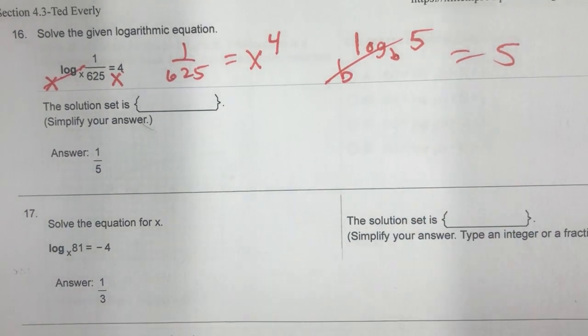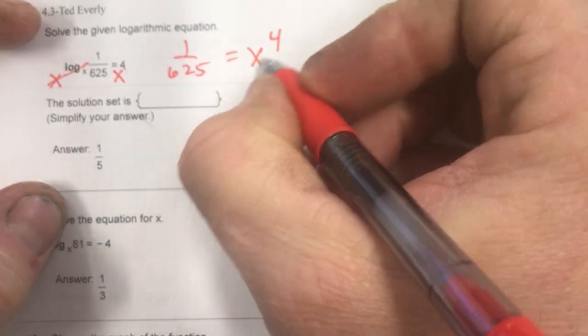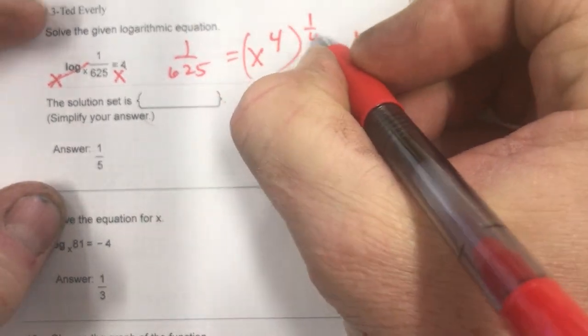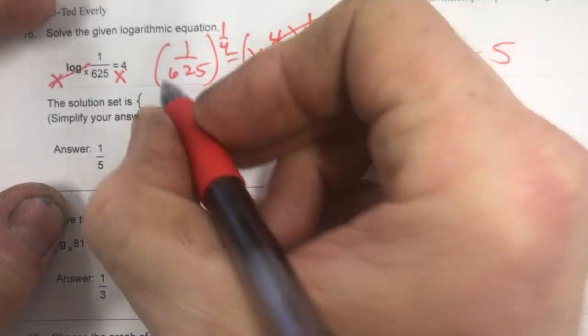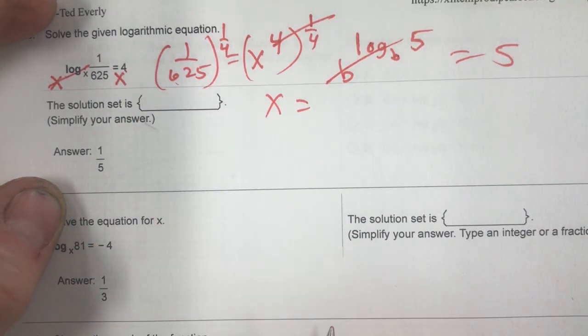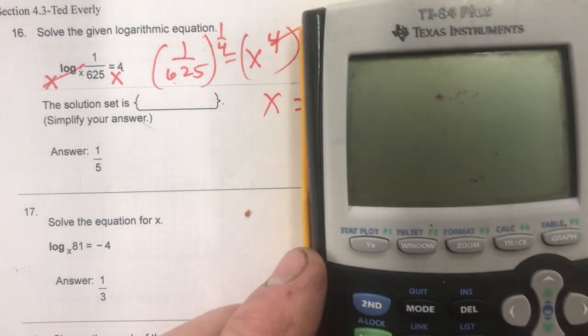Okay? And then x to the 4th, I can do this to the 1/4 power to make this cancel, and x will equal 1 over 625 to the 1/4 power, which I think would be 5. I think it is.